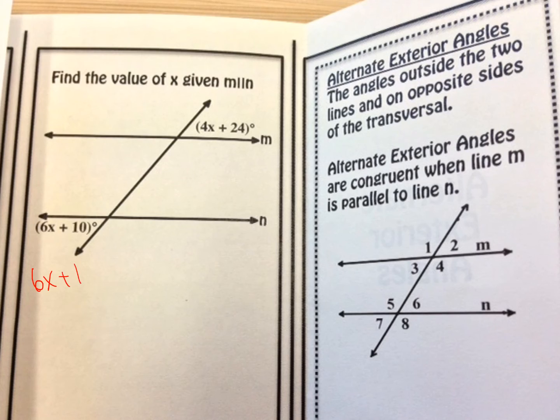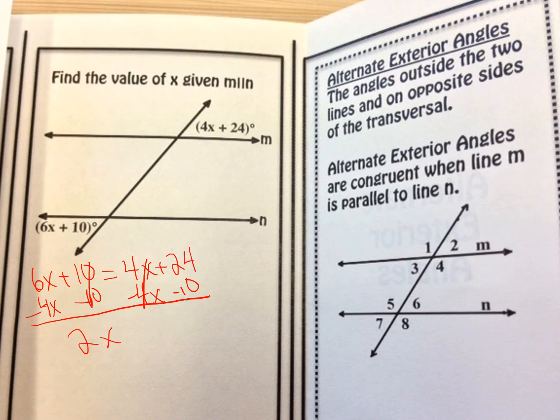Since they told us it was given that M is parallel to N, we can make that equation. So 6x plus 10 equals 4x plus 24. So we can combine like terms. I'm going to subtract 4x from both sides, subtract 10 from both sides all at the same time. These things are going to go away. Working from left to right now, 6x minus 4x is 2x equal to 24 minus 10, which is 14. Divide by 2, that's our final step, and we get x is 7.